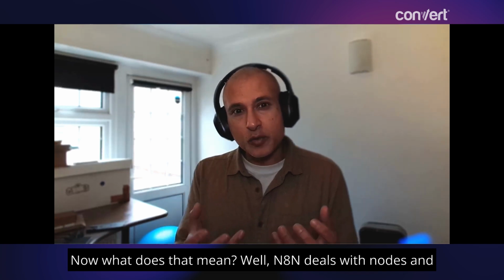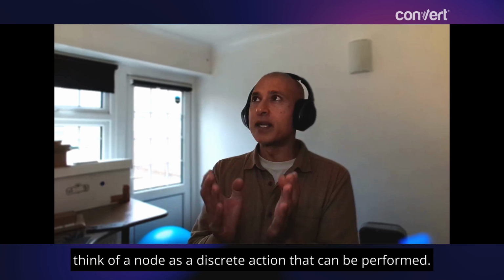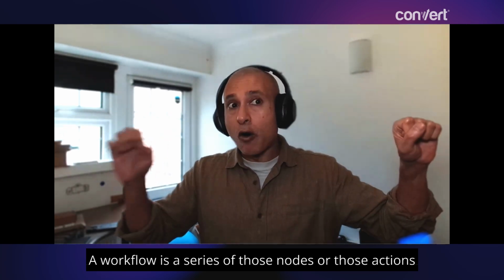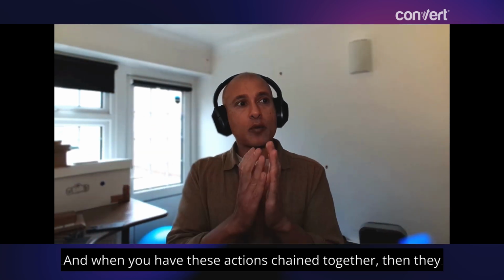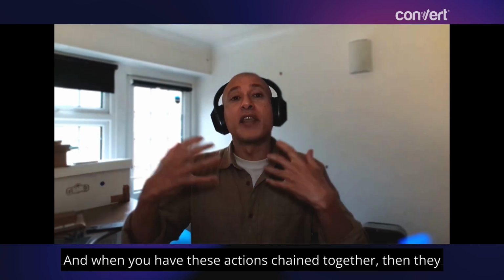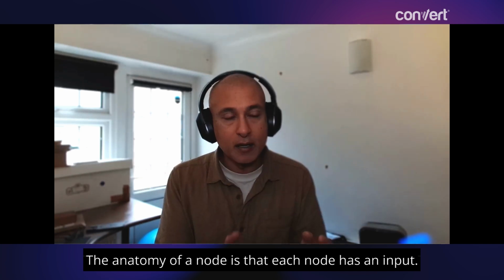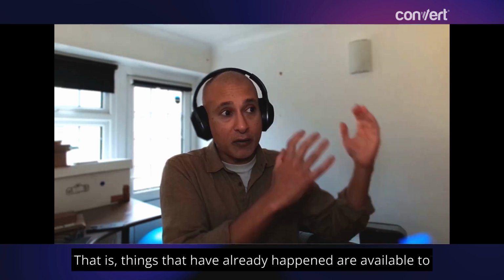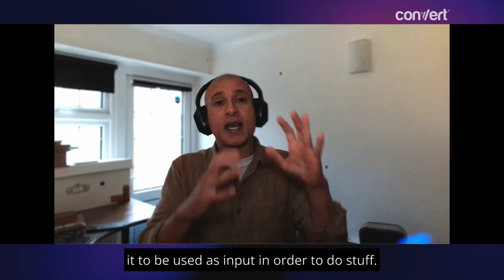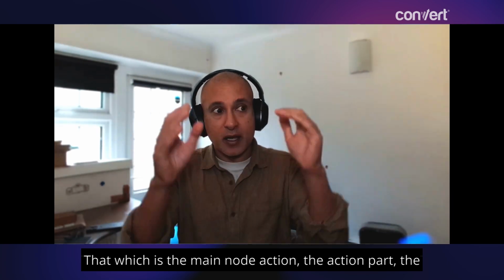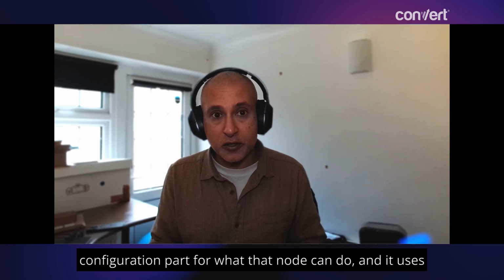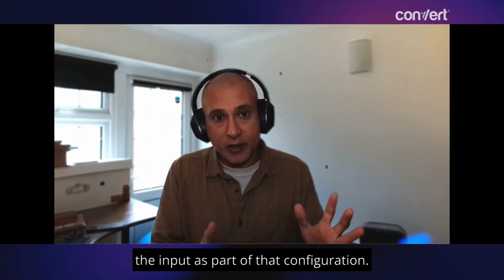Now, what does that mean? Well, n8n deals with nodes, and think of a node as a discrete action that can be performed. A workflow is a series of those nodes or those actions chained together in a sequence. And when you have these actions chained together, then they create something meaningful. The anatomy of a node is that each node has an input, i.e., things that have already happened are available to it to be used as input in order to do stuff, which is the main node action, the configuration part for what that node can do. And it uses that input as part of that configuration.